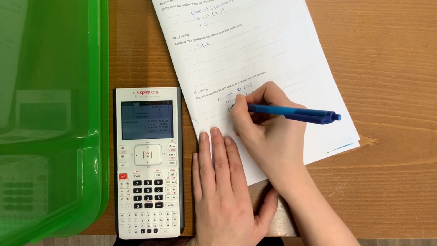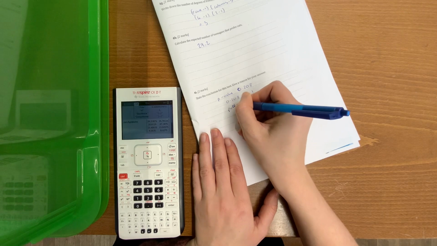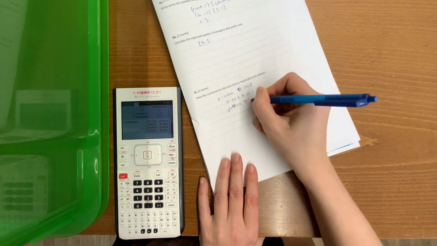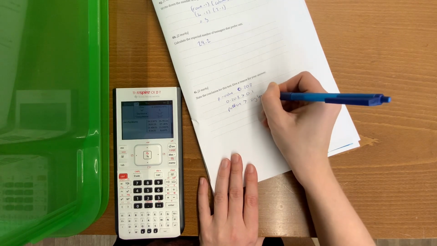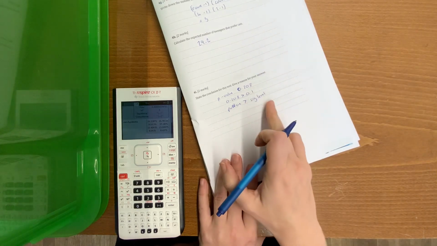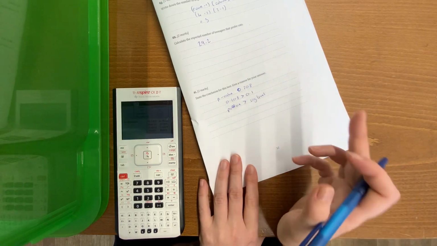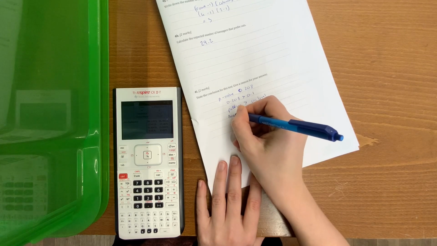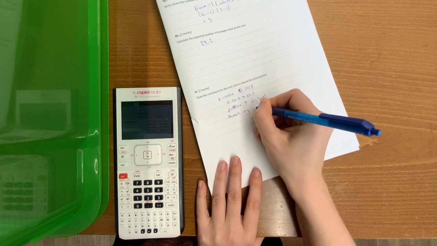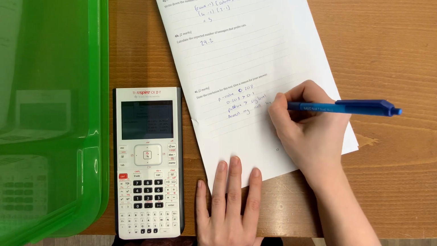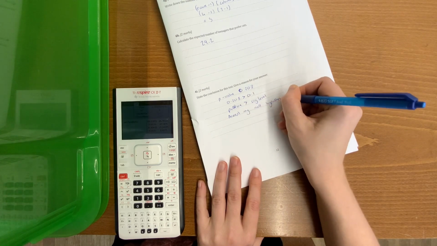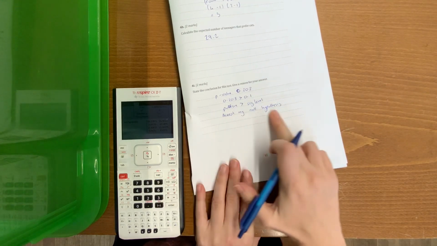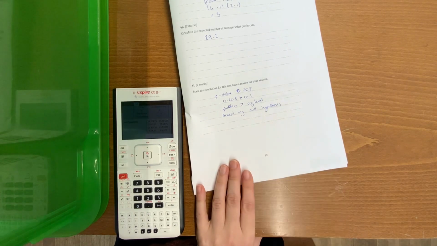So my p-value is bigger than my significance level. And because of that, that means that I accept my null hypothesis. And that is it. So this is me stating my conclusion for the test.